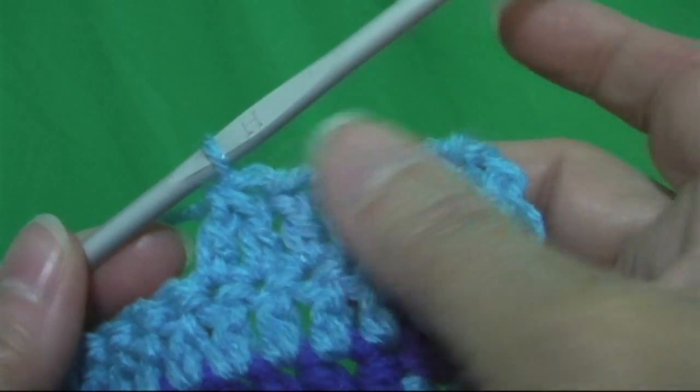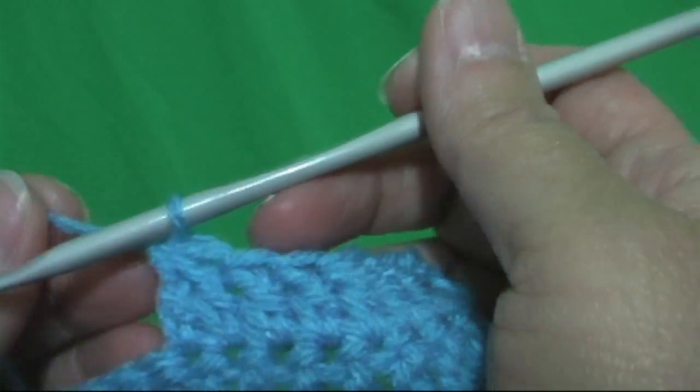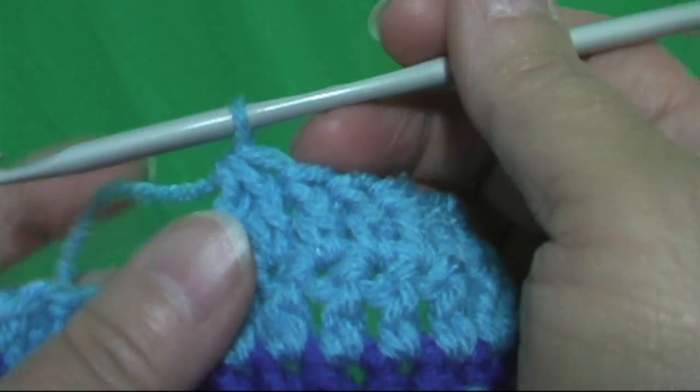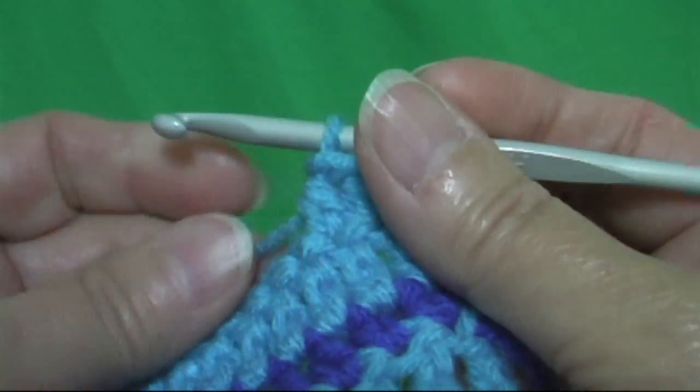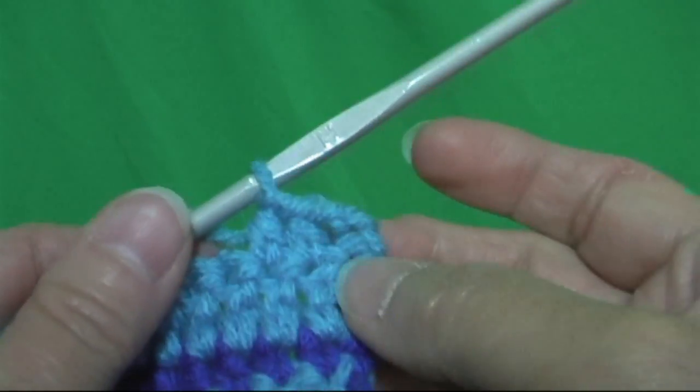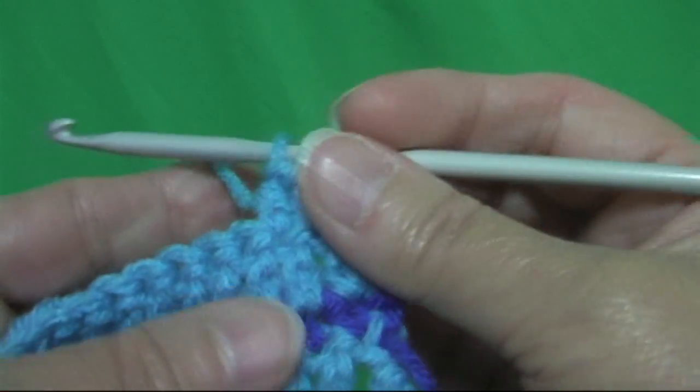And now I have two decreases, two double crochets together in that row. Put about a half double crochet decrease. Here I have three half doubles.